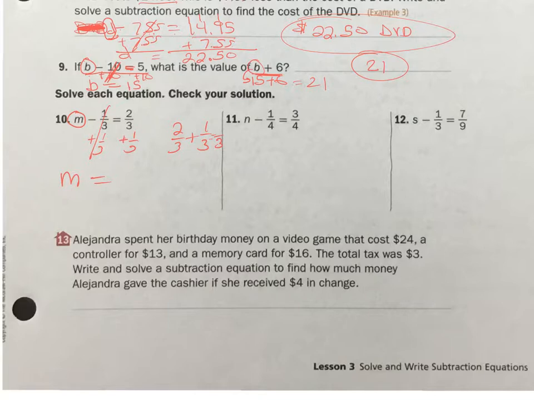So the 3 comes across. 2 plus 1 is 3. So M equals 3/3, which is the same as 1. But if I put it in there like that, 3/3 minus 1/3, does that equal 2/3? It sure does. So M equals 3 over 3 or 1, which is the same thing.